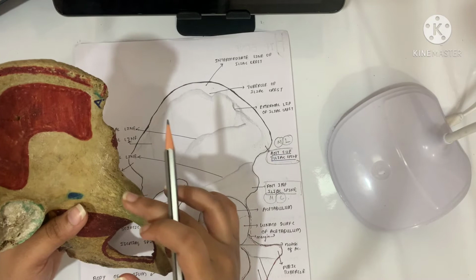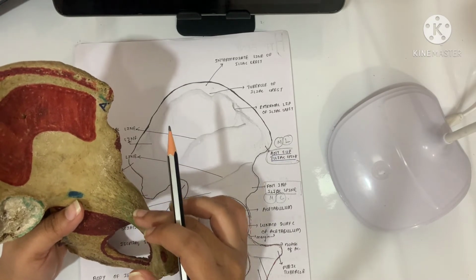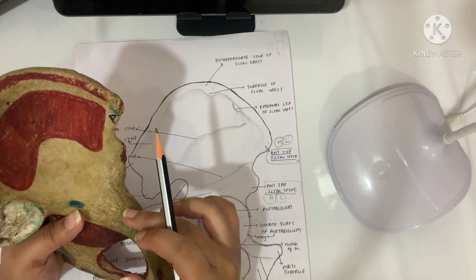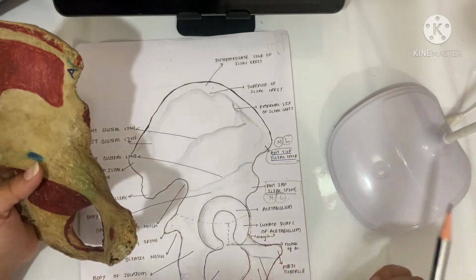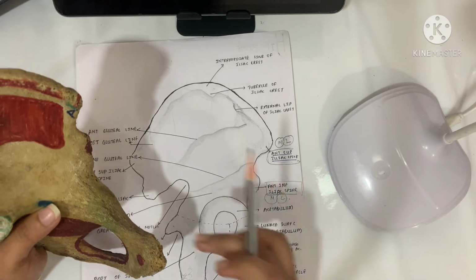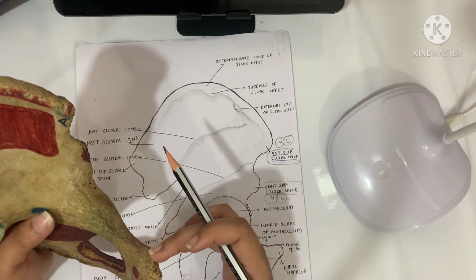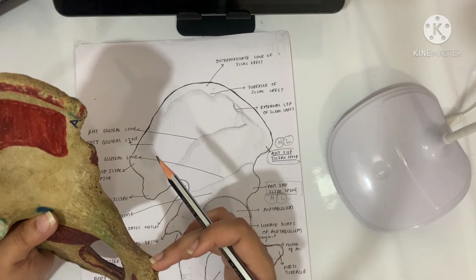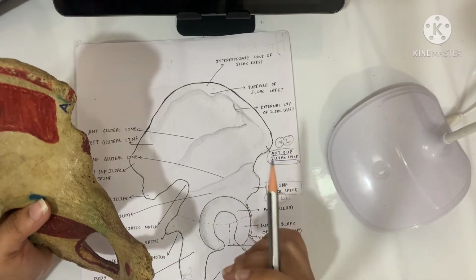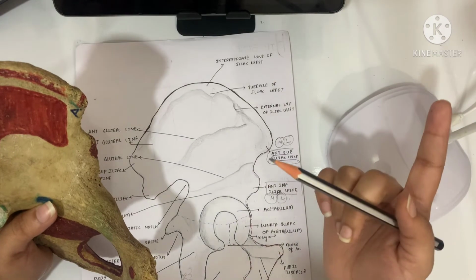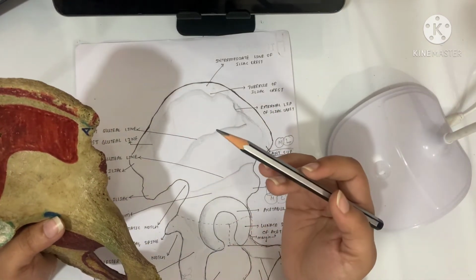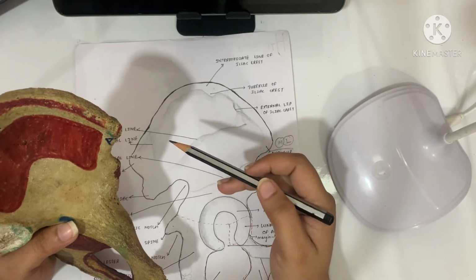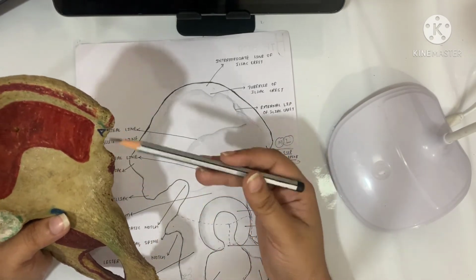Coming to the iliopubic eminence, this is the iliopubic eminence. It gives insertion to the psoas minor muscle and attachment to the pubofemoral ligament. Then coming to the pubic tubercle, this is the pubic tubercle. It gives insertion to the cremaster muscle and attachment to the medial end of the inguinal ligament. The lateral end of the inguinal ligament is attached to the anterior superior iliac spine, and its medial end is attached to the pubic tubercle, like this.